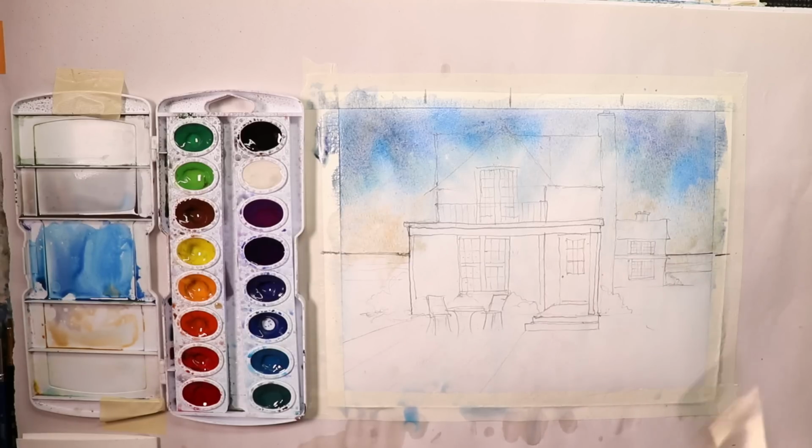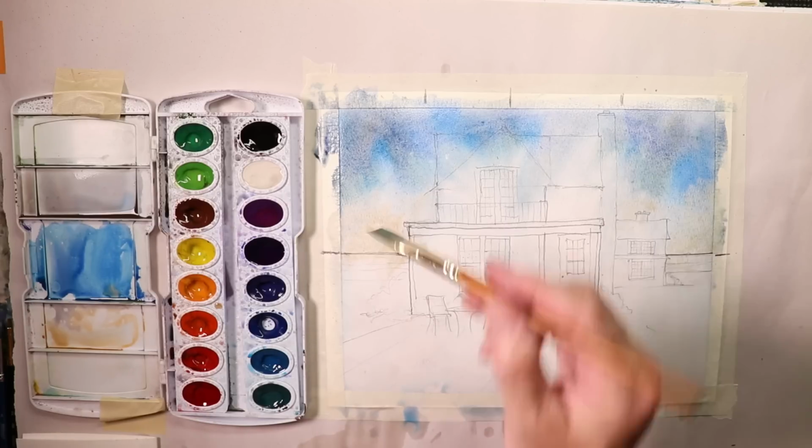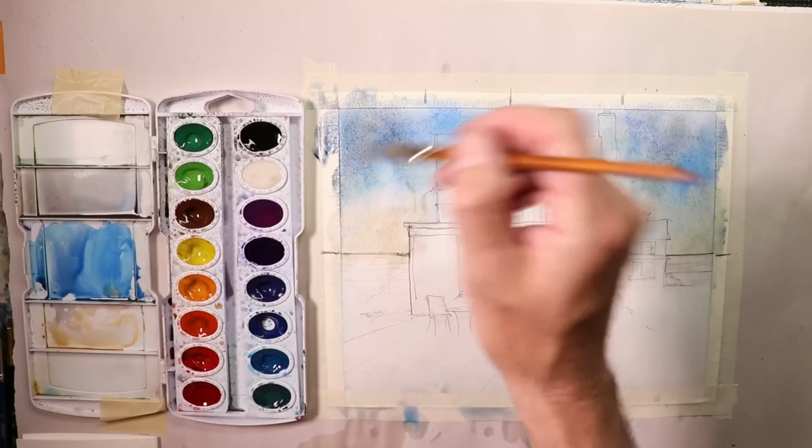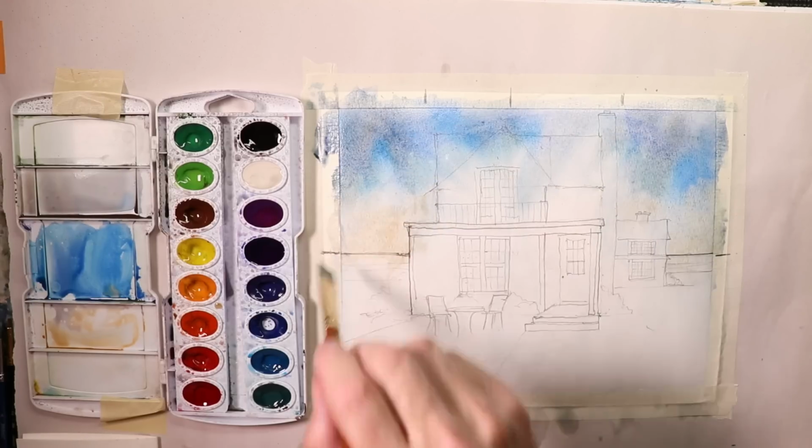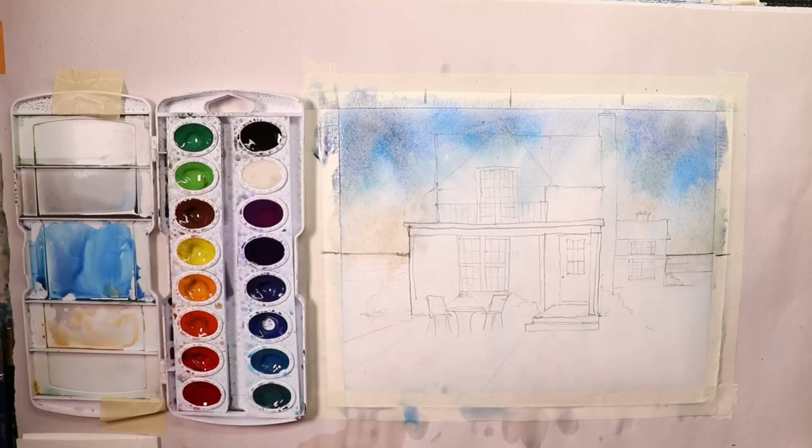That's in real life. When you look out into the sky, you'll notice that there's usually a little bit of an orange glow along the horizon line. And there you have it.